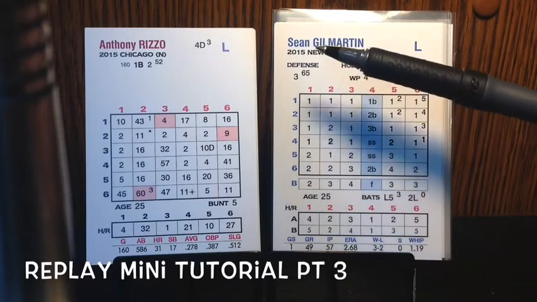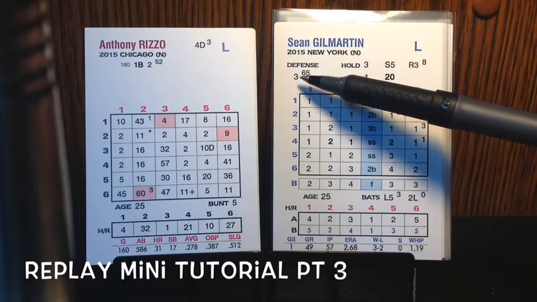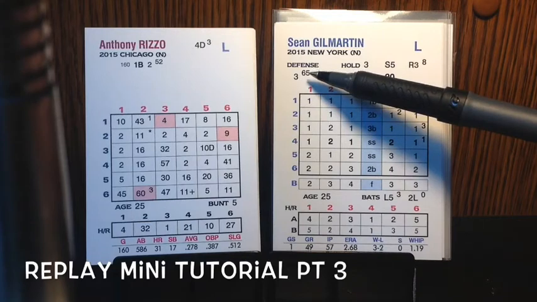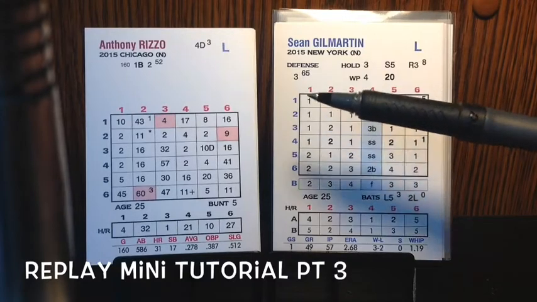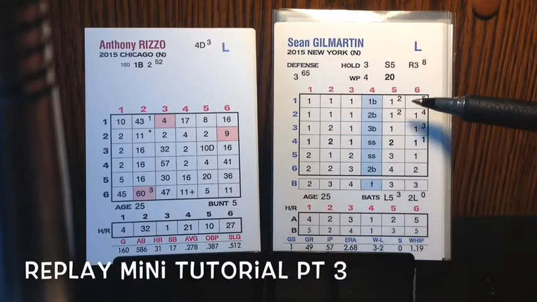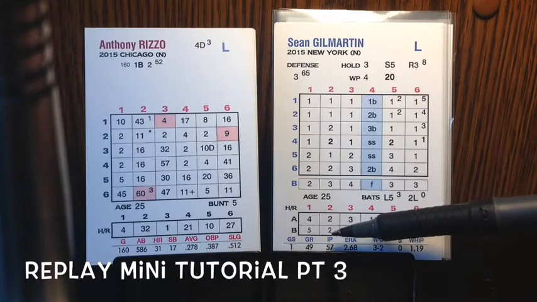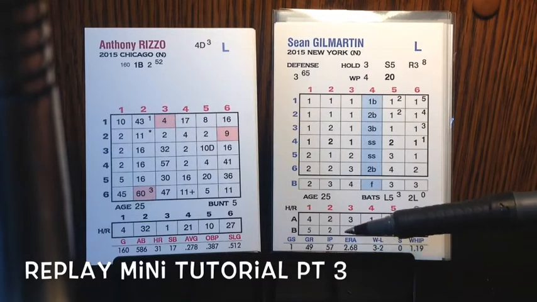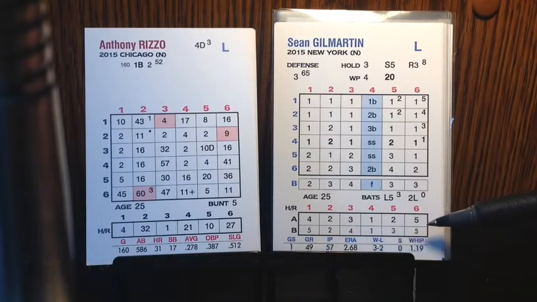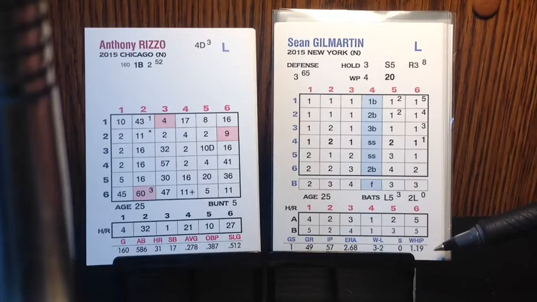You have, of course, his defense. His error rating is 65, which means he doesn't really commit a lot of errors. This is his standard defensive, I guess, range rating, you could call it. Here's his B side at the bottom. So when he reaches his limit of batters faced, he gets bumped down to his B range, his B row. Not row, not column, but row.